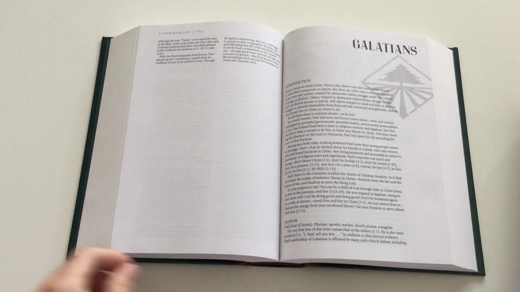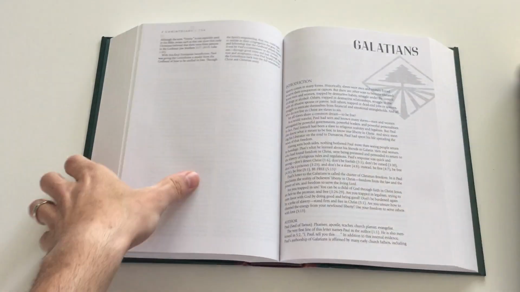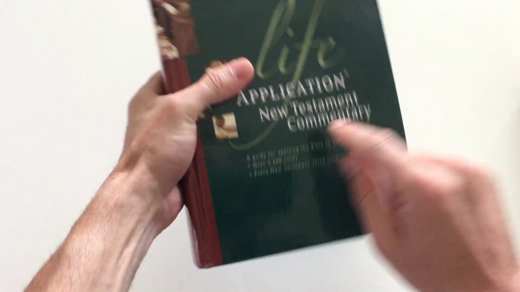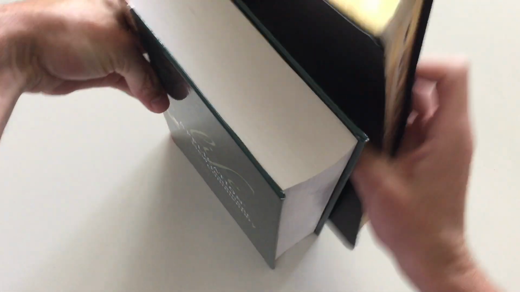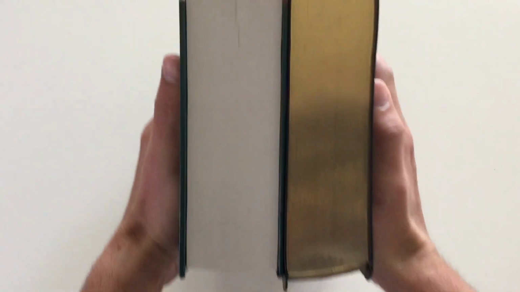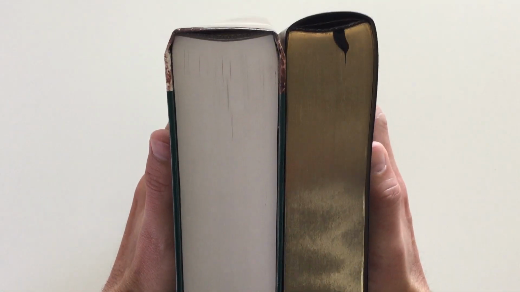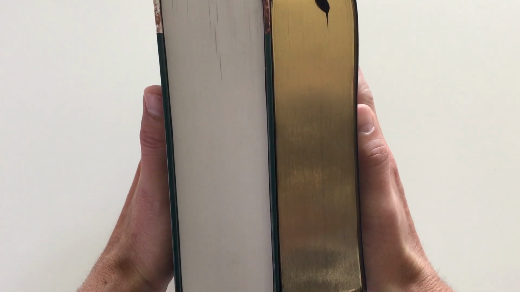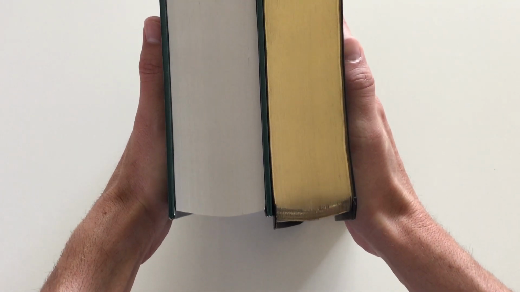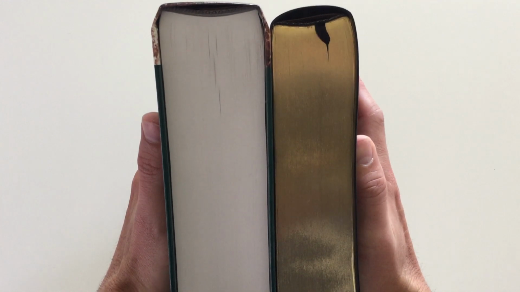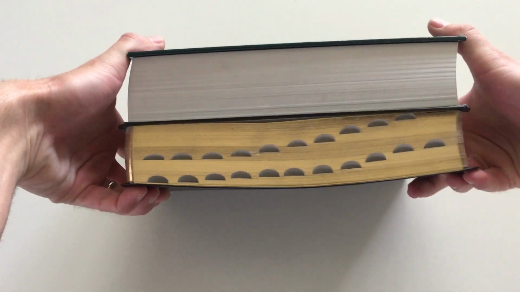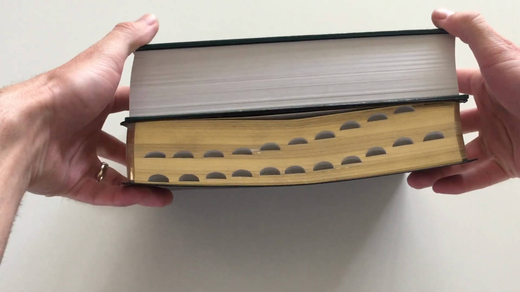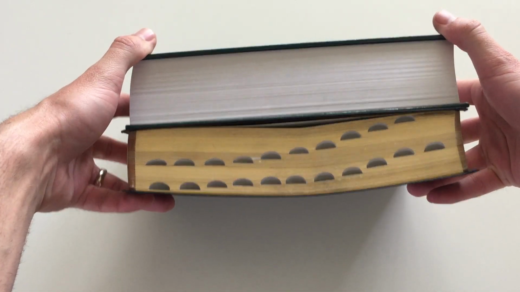This is my King James Life Application Study Bible here. And just to show you, this is just the New Testament alone. Let me show you, it is actually bigger than my Life Application Study Bible. Okay, so the commentary book on the New Testament is bigger than my whole New and Old Testament study Bible that I have. So you can see here. So yeah, there's a lot more notes.